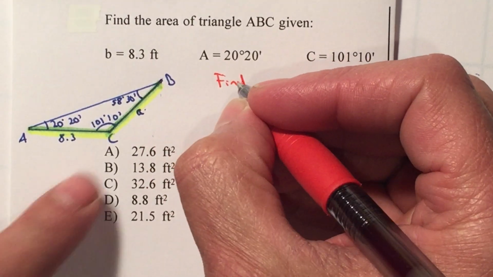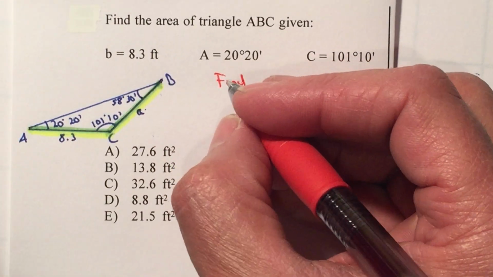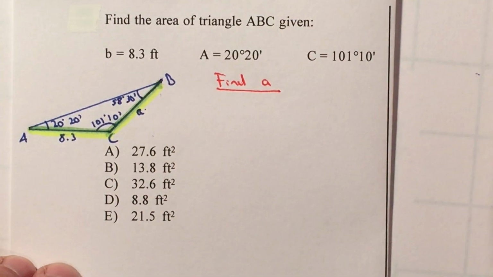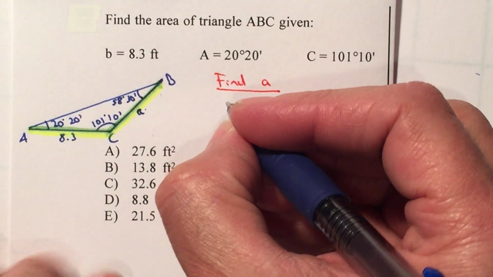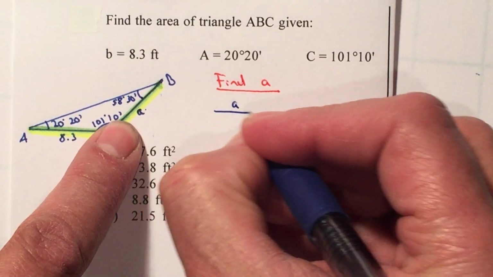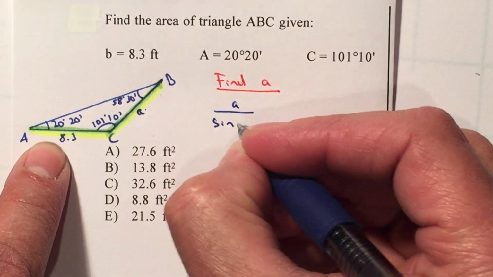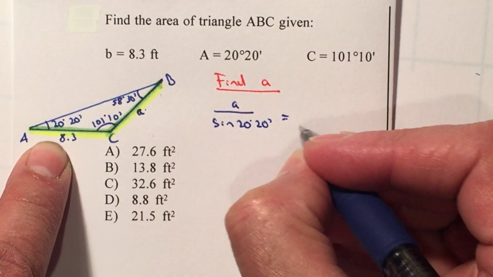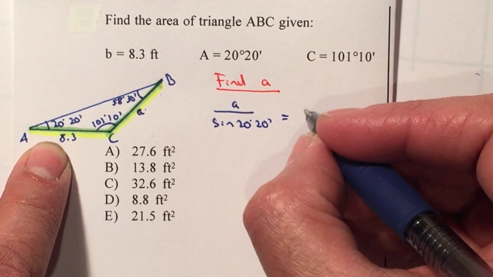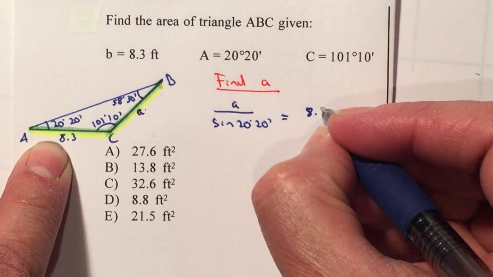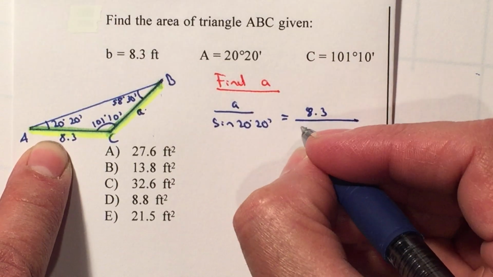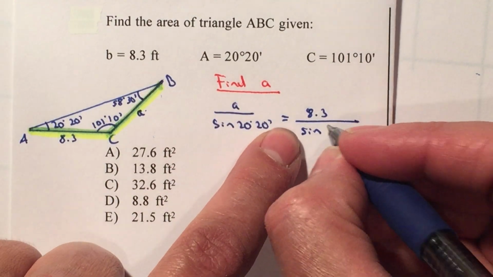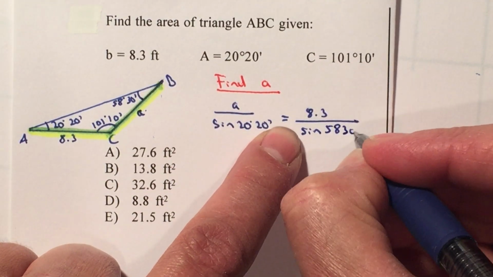And since I have my side and my angle opposite of it, I can use my law of sines. So that'll be A over the sine of 20 degrees 20 minutes equal to 8.3 over the sine of 58 degrees 30 minutes.